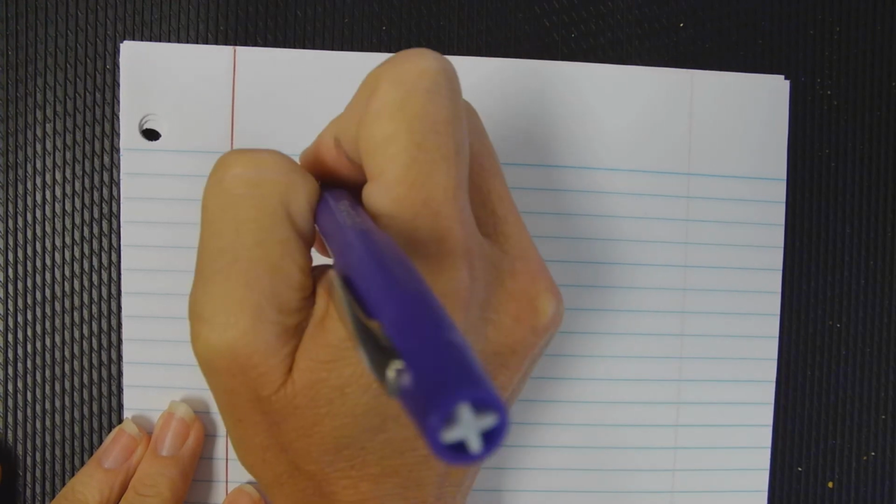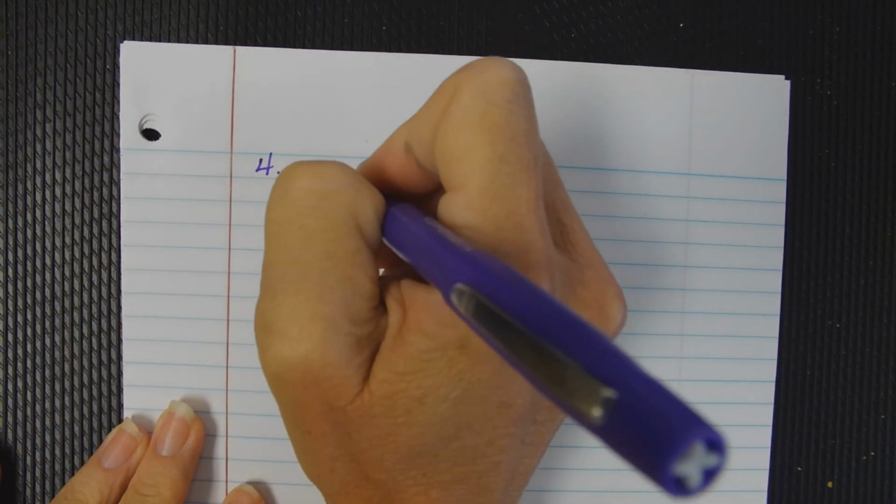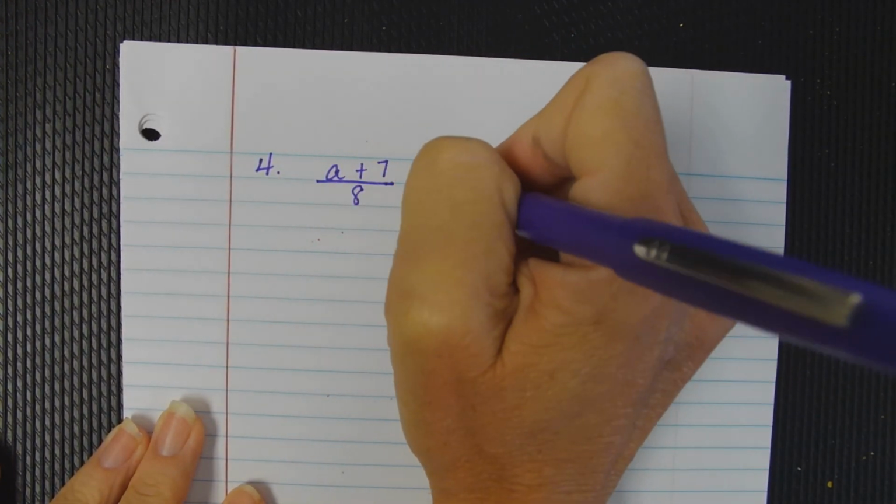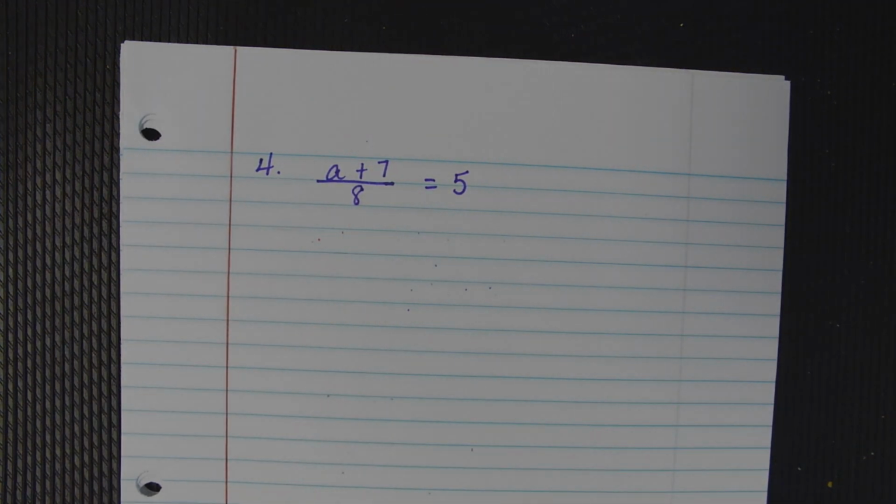A plus 7 over 8 equals 5. This is actually only 2 steps. The first step is the most important, but after that, actually really simple. Who can tell me, what do they think the first step is? What do you not like looking at right now? The 8.